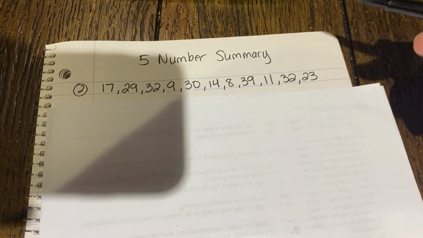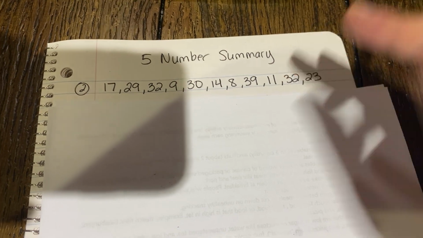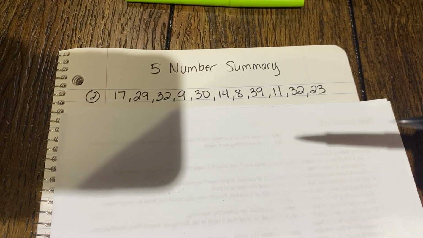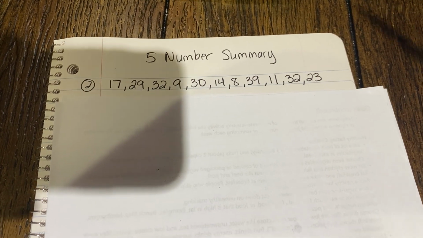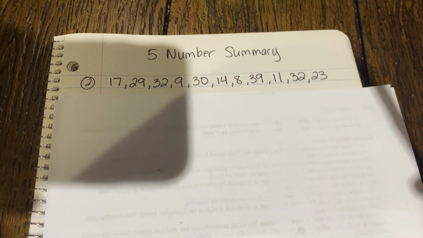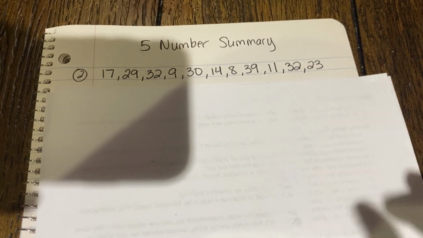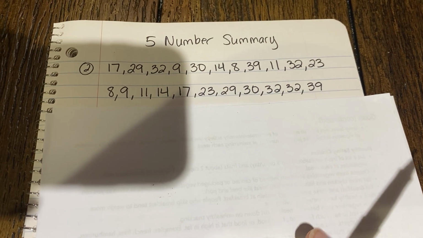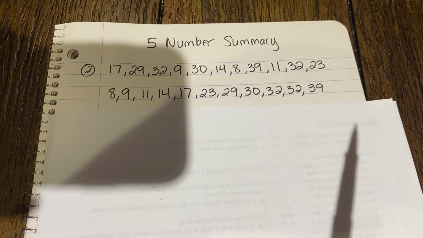So again, the 5 number summary is 5 numbers, and they are the minimum, the maximum, the median, Q1 and Q3. All right, so we have a data set here. And the first thing you always want to do, of course, is put the numbers in order. So I have already done that part for us. Listed them here in order from least to greatest.